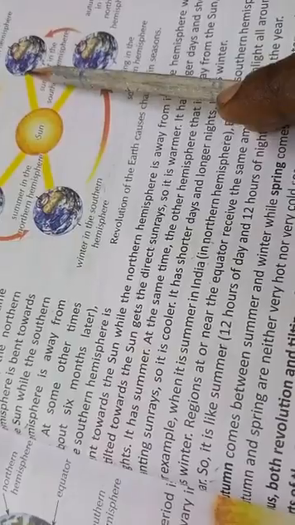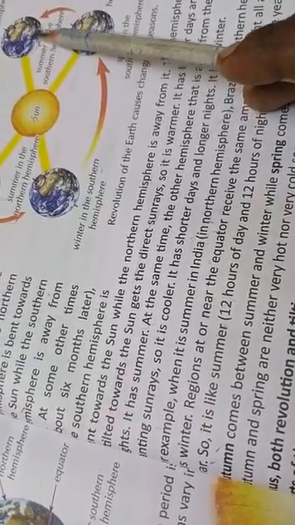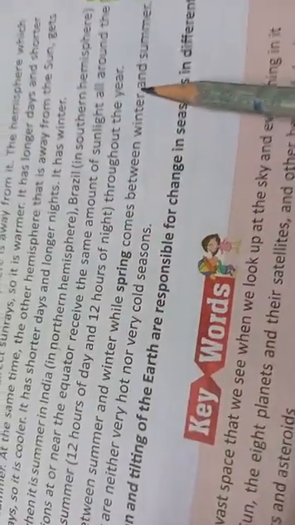So it has 12 hours of night and 12 hours of day. Whether it is the southern hemisphere or the northern hemisphere, see, the equator gets an equal amount of sunlight. Always they are getting an equal amount of sunlight, which are the places near the equator. So see, for example, when it is summer in India, in Brazil, in the southern hemisphere, it is winter. Regions at or near the equator receive the same amount of sunlight all around the year.